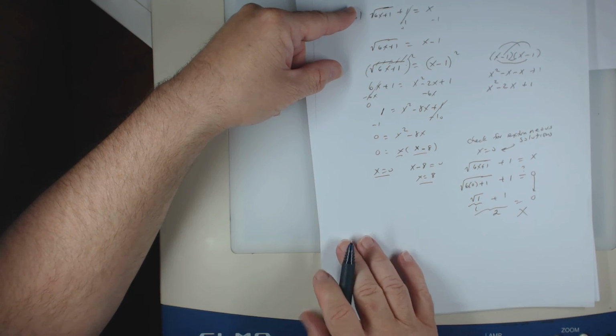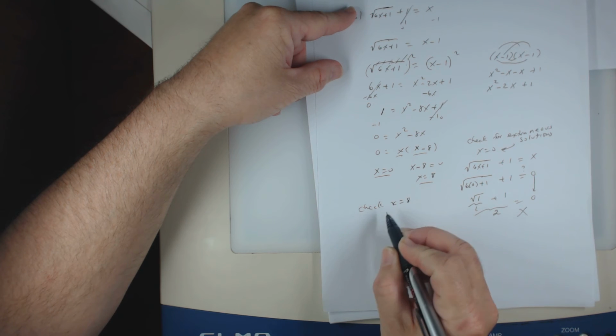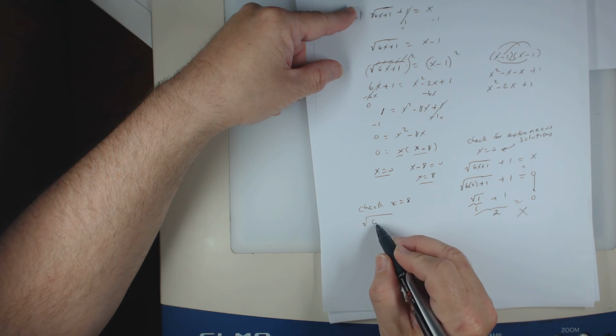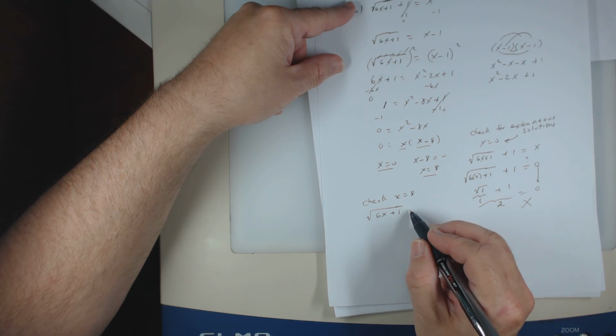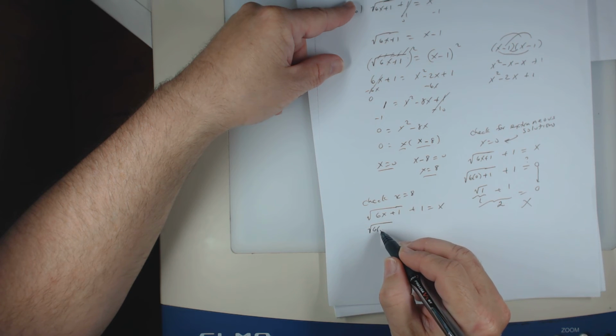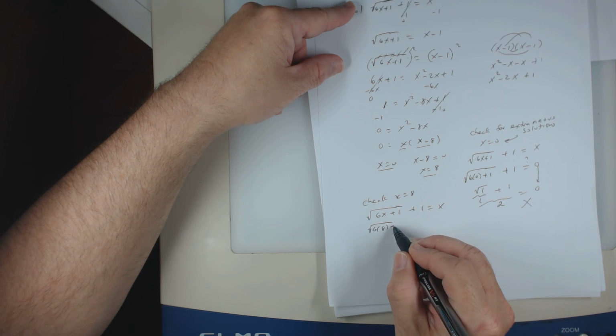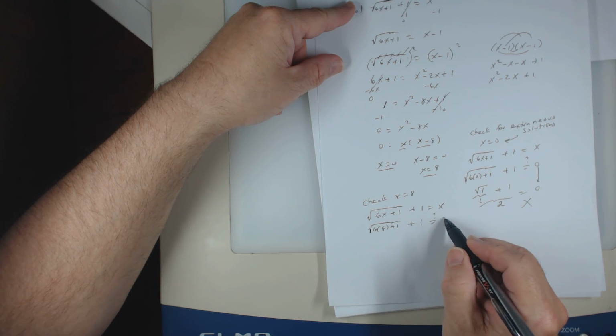Now what about 8? Let's check 8. All right, so the square root of 6x plus 1 equals x. Square root of 6 times 8, plus 1, and we'll see that's going to equal x, and x again is 8.